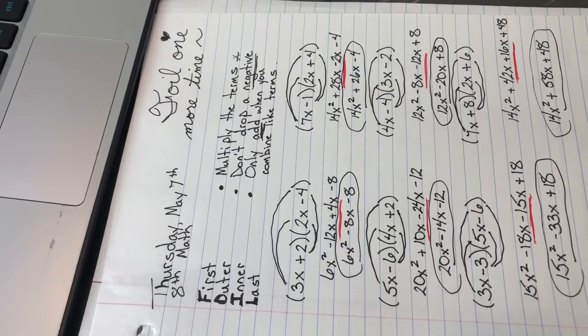Open up the image that I've downloaded, copy the problems onto a blank sheet of paper. Make sure you write neatly, circle your answer, and send me a clear picture.